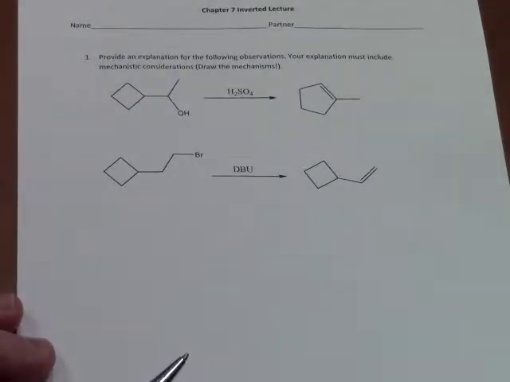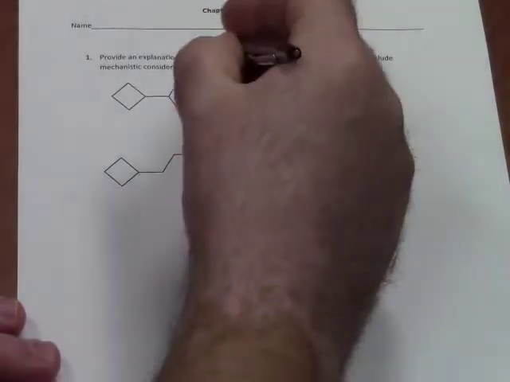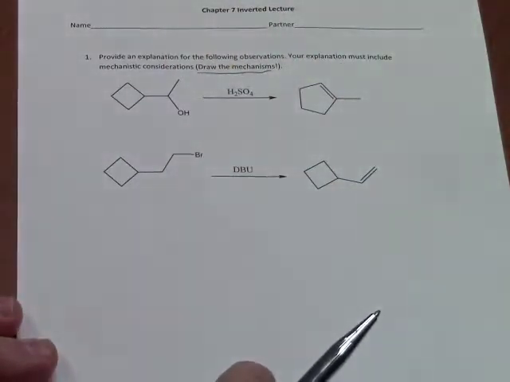So if we look at problem number 1, it says provide an explanation for the following observations. Your explanation must include mechanistic considerations. That is, draw the mechanisms. Most of you did that, which was good.